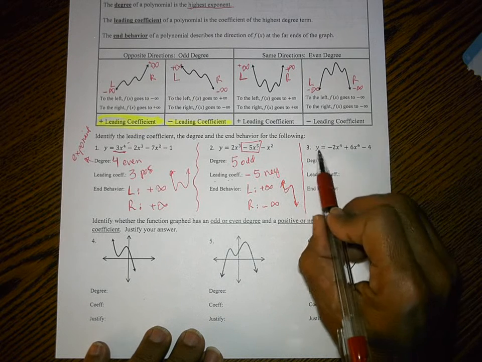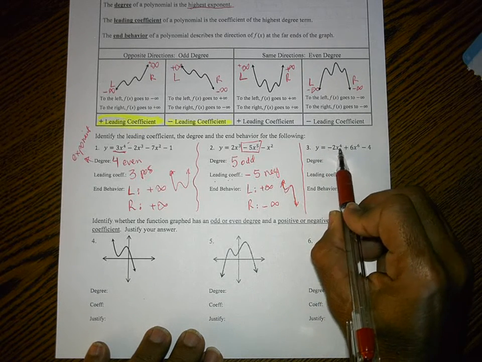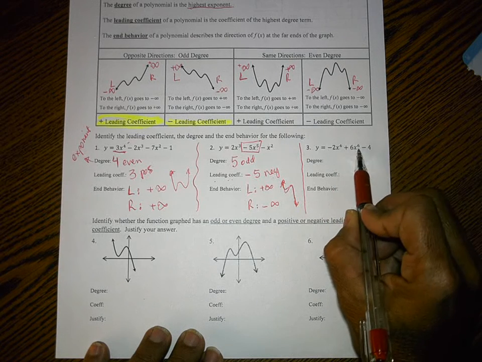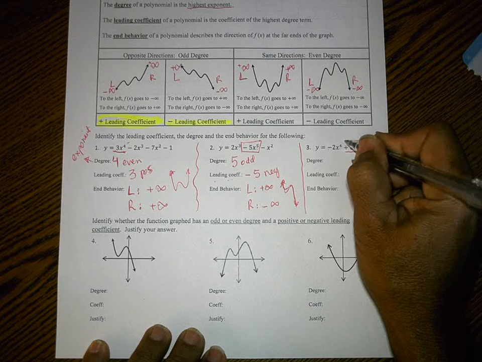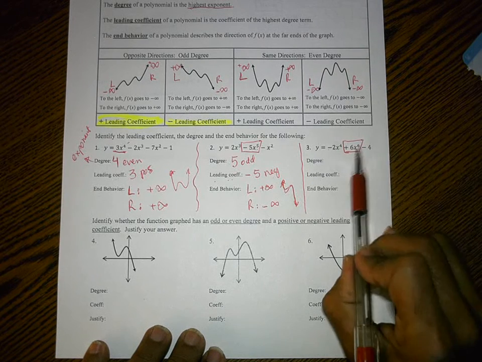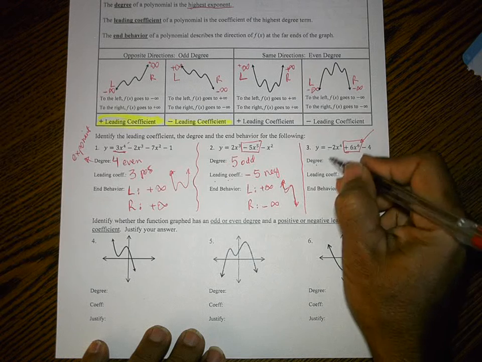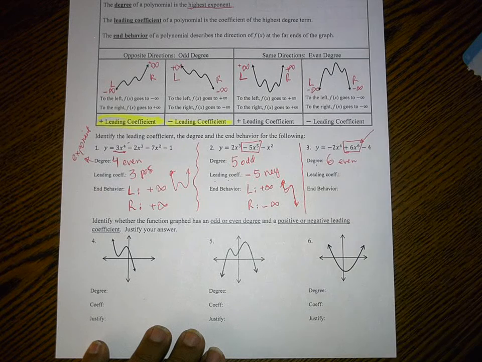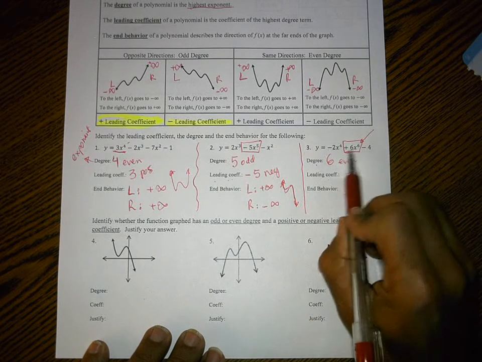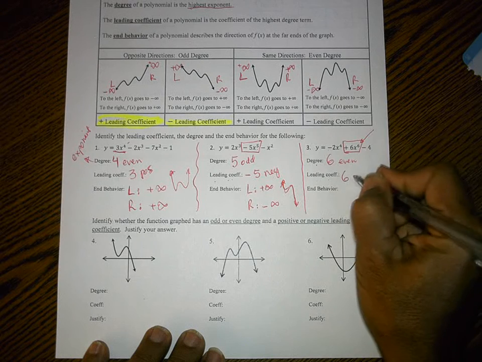All right, so y equals negative 2x to the fourth plus 6x to the sixth power minus 4. Okay, so find which term has the highest power. Right here, I'm going to box it because I'm looking at this guy. Okay, 6x to the sixth power. So what's the degree? The degree is this exponent right here. Okay, that's the 6. And that number 6 is an even number. Now, what is the leading coefficient? Positive 6. So I have an even positive.